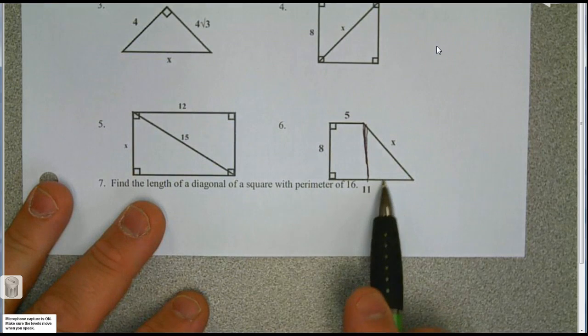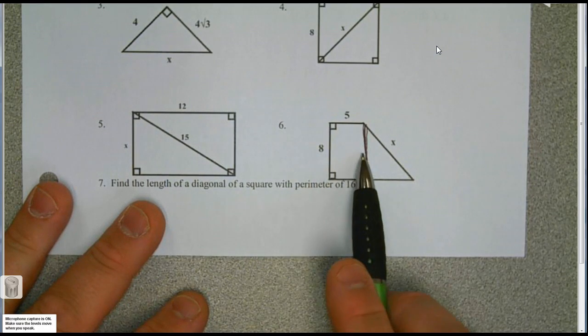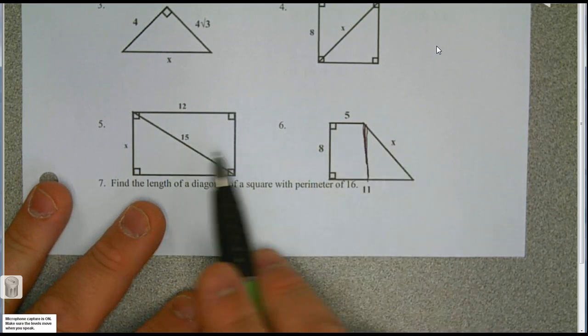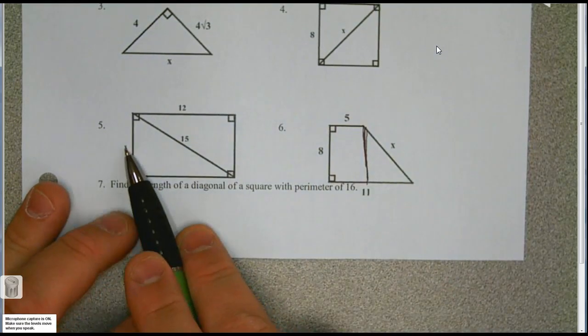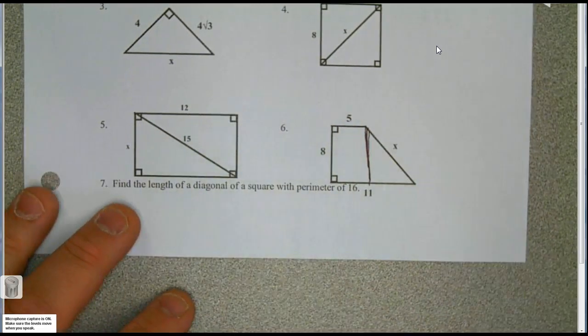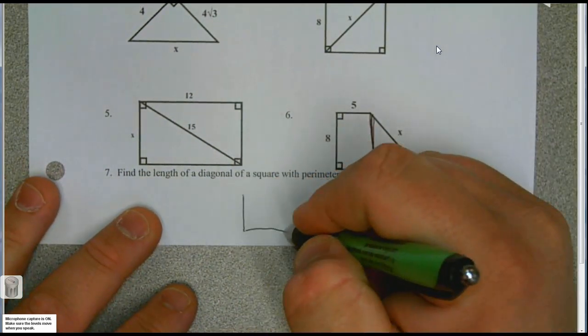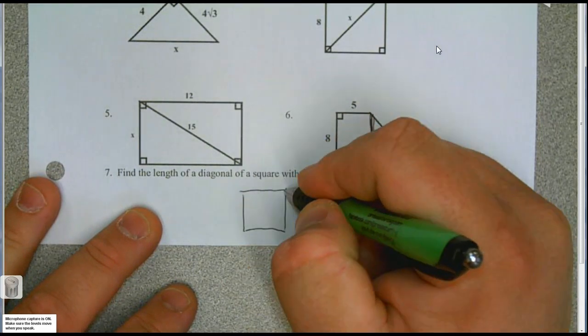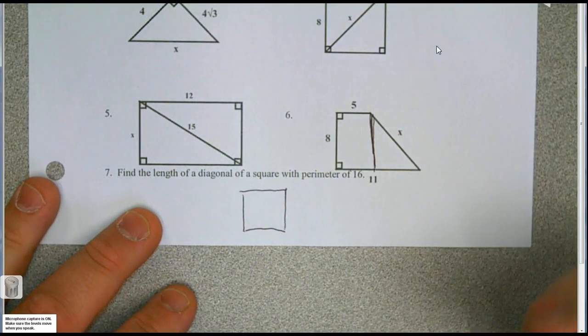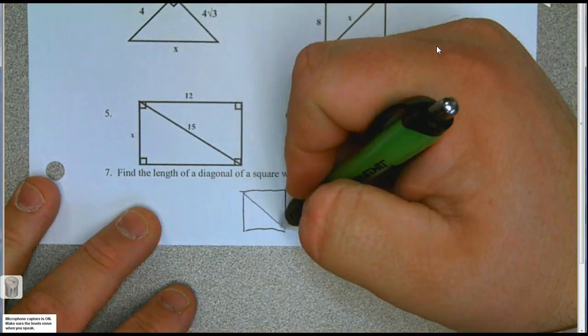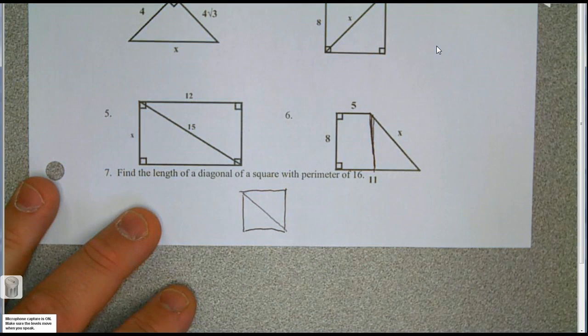So you'll know how much this is, and you'll know how much this is, and then you can find that. Number 5, obviously x is the same as x over here, and then number 7, you have a square with a perimeter of 16. I'm not going to go over that right now, but you should know what that means. And then it wants to know how long this is.